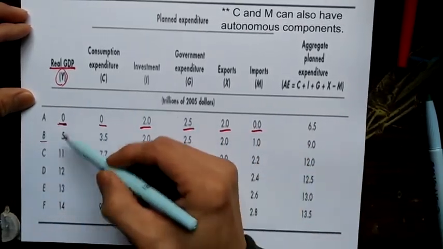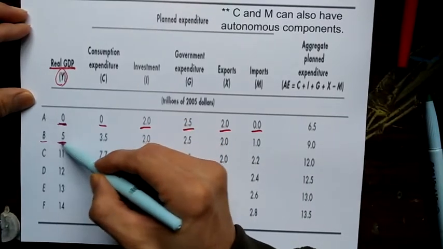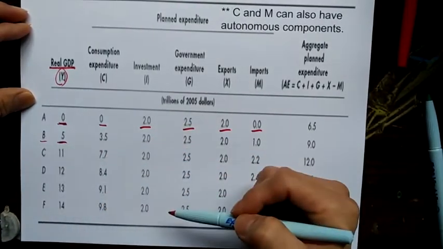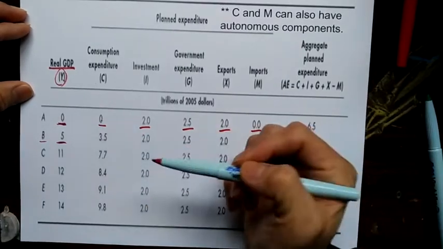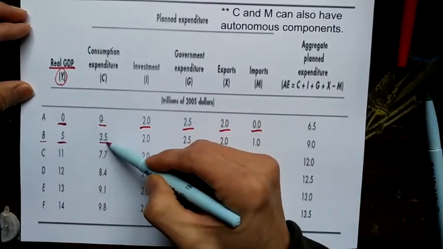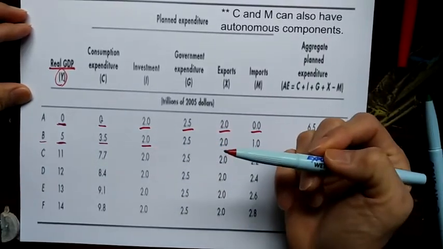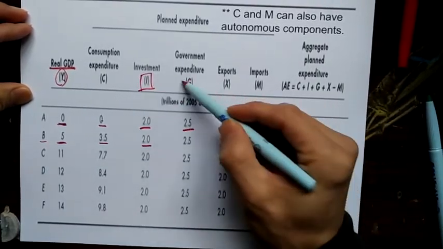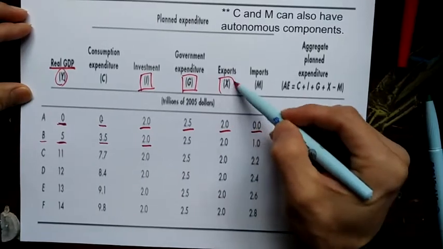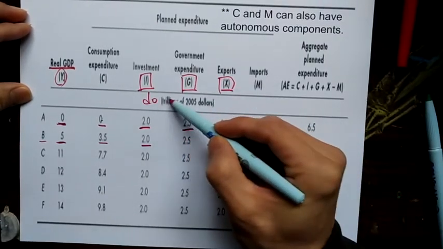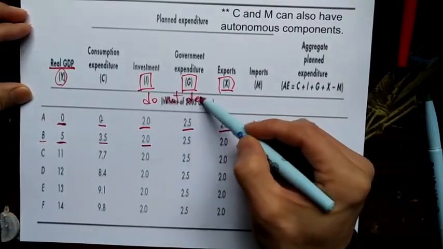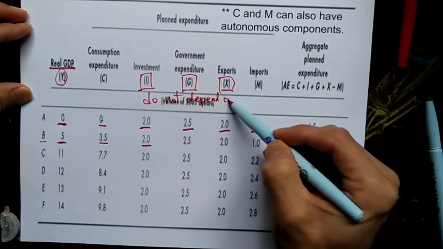When this economy has real GDP income equal to 5, consumption increases from 0 to 3.5. Investment doesn't change. Remember, investment, government expenditure, export do not depend on income.